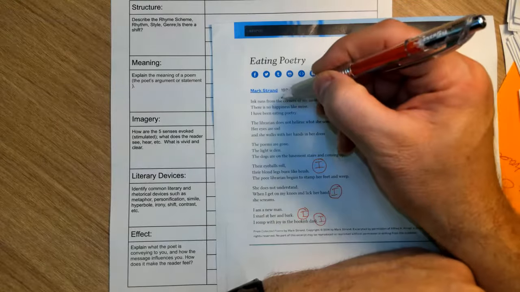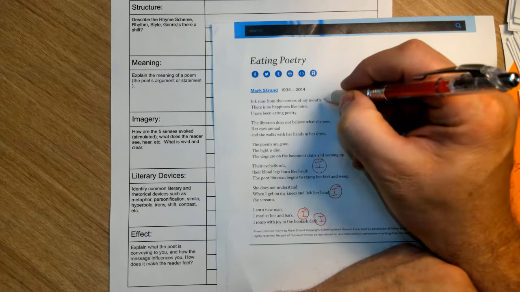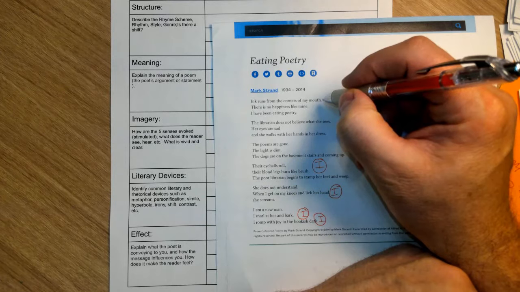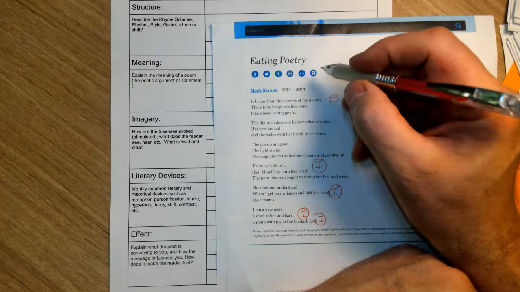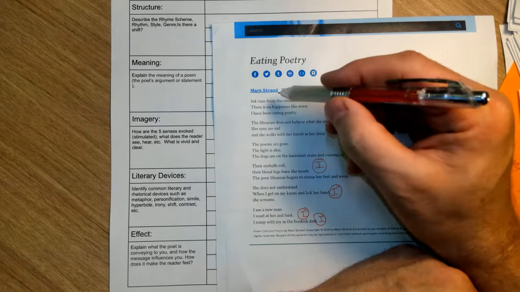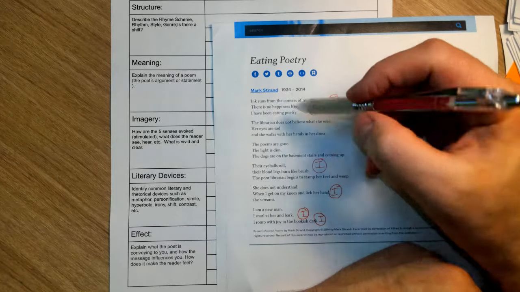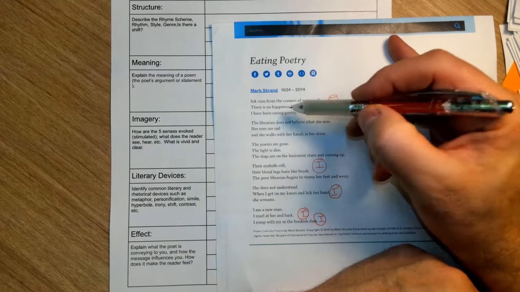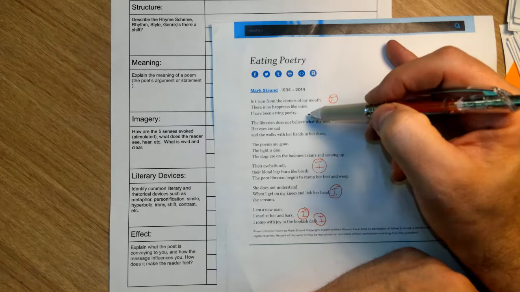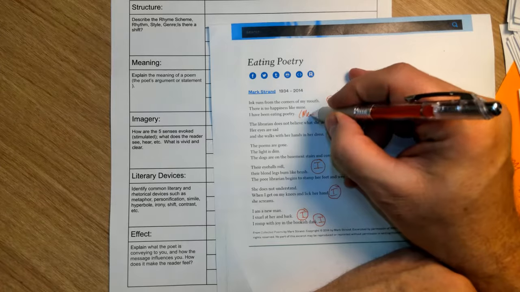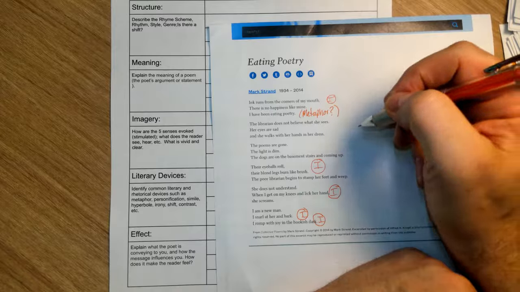So looking out here, "ink runs from the corners of my mouth." That's really good imagery. I don't know if that's a metaphor or if it's really happening yet. It's kind of hard to tell in the first line of a poem. So I'm going to keep going. "There is no happiness like mine." Okay, no, I don't notice anything technique-wise. "I have been eating poetry." Again, is this metaphoric? So I might put metaphor with a question mark. Or is somebody really eating poetry?